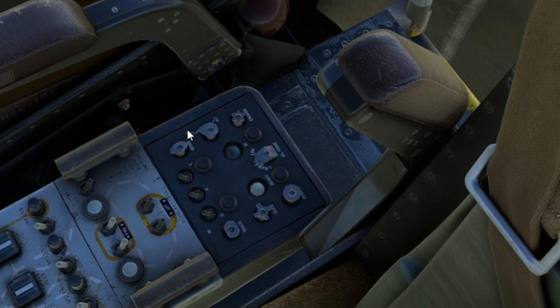So whenever you engage this, whatever speed you're currently at, the plane will hold that Mach. But if you give the plane, say, more throttle, the plane is going to pitch that nose up and climb, but still try to maintain that certain speed that you set this to at the time you engaged it.